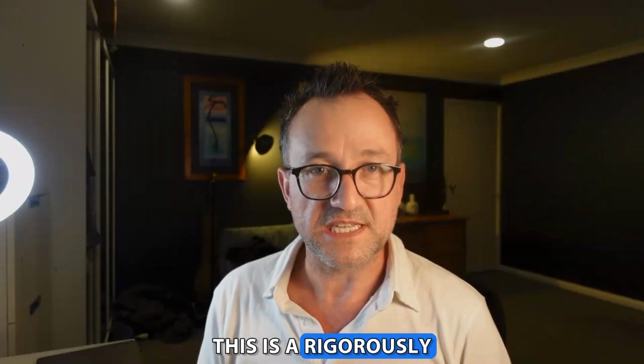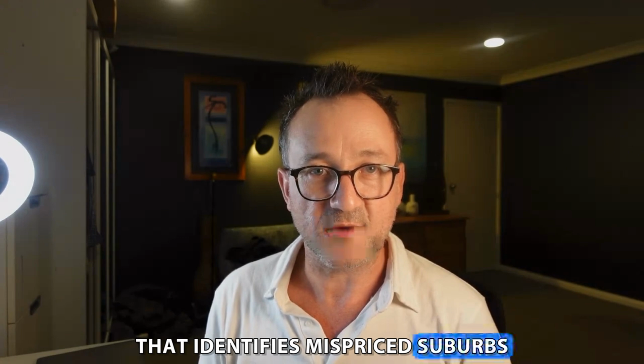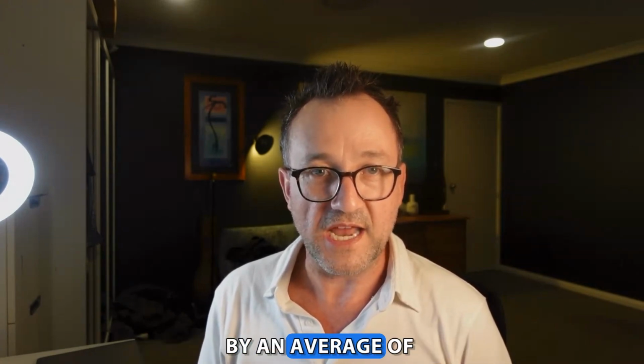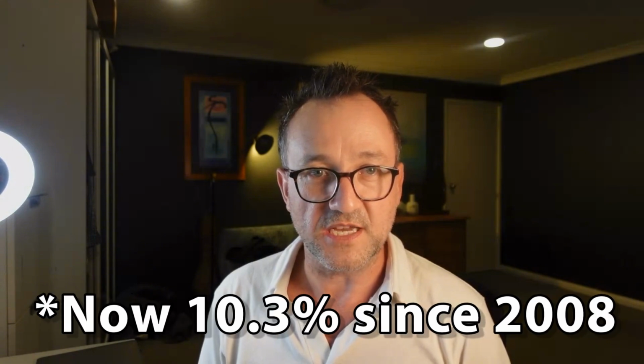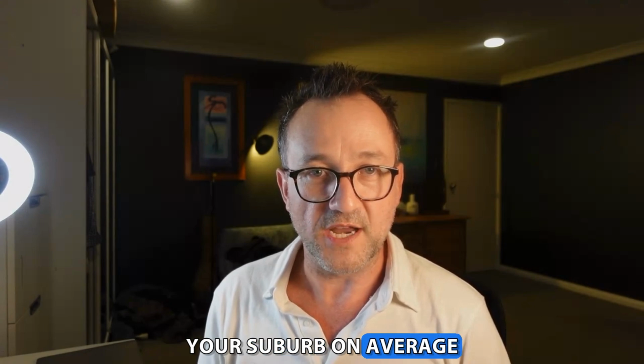This is a rigorously back-tested market timing model that identifies mispriced suburbs. Since 2005, it's been outperforming the market by an average of 7.8% per year. So if the overall market grows by 7%, your suburb on average will grow by 14.8%.